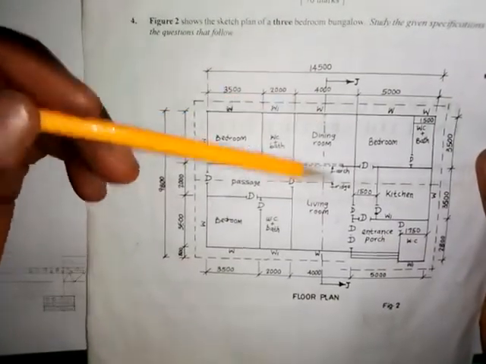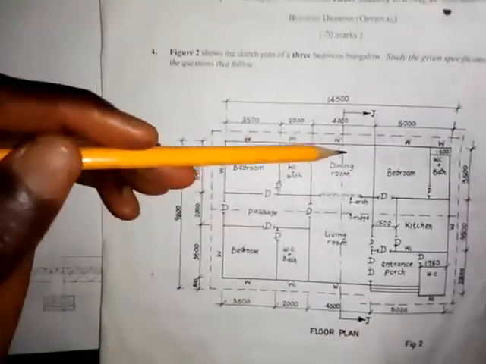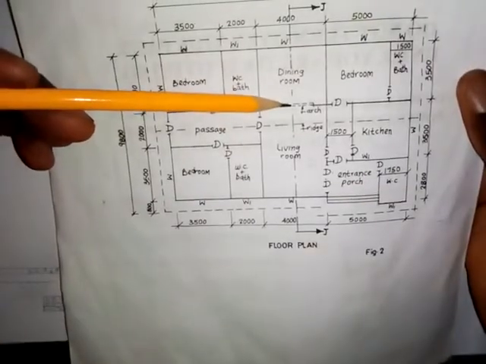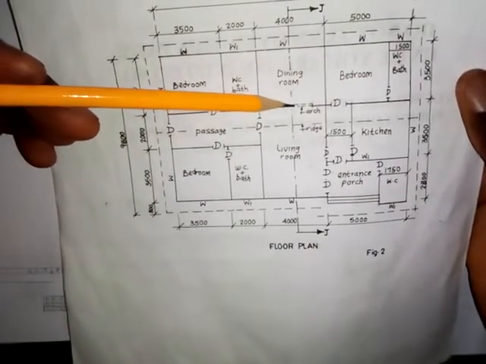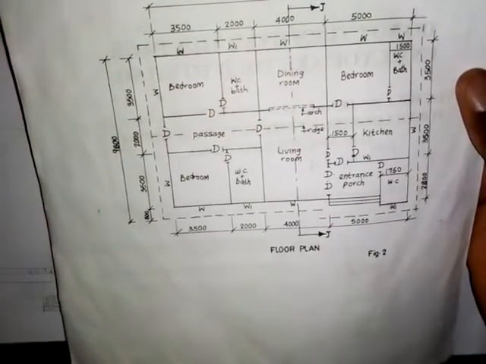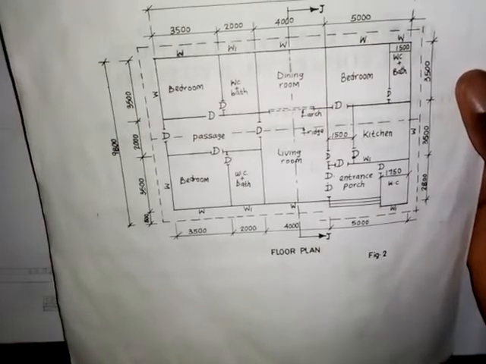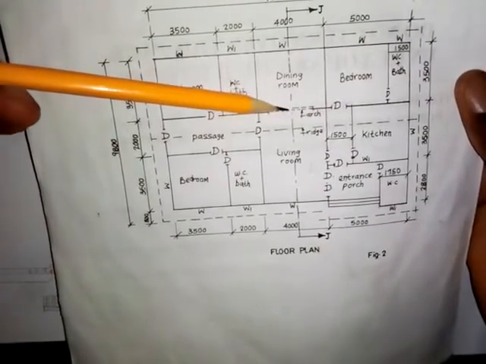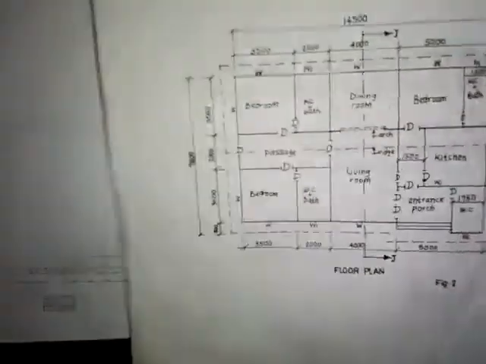Let me complete this wall. We have a window cut here, and a window cut here. This window is here, and this window is on this wall. At this point, this is another wall. Normally it is supposed to be a wall, but there is a space. This is an arc, an overhead arc, when you are going into the dining room.